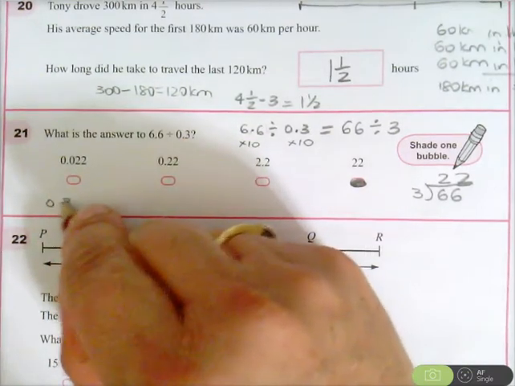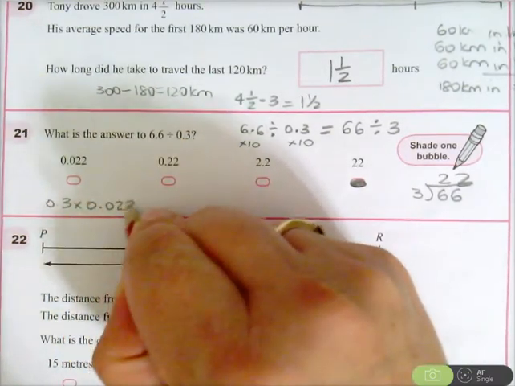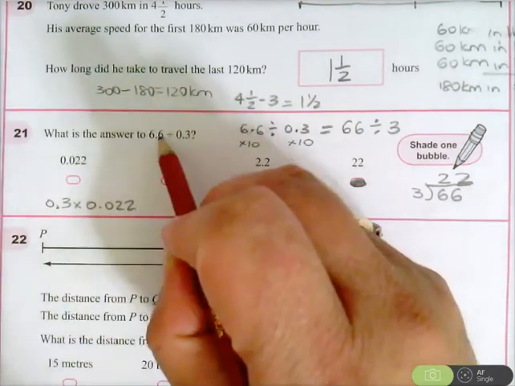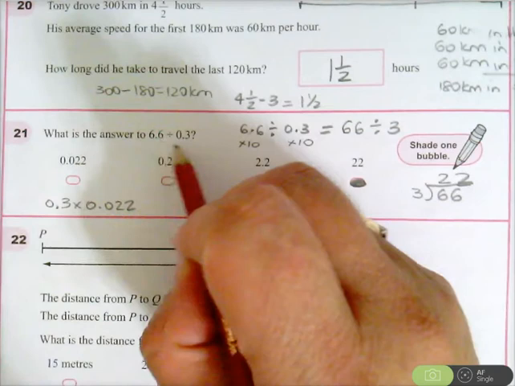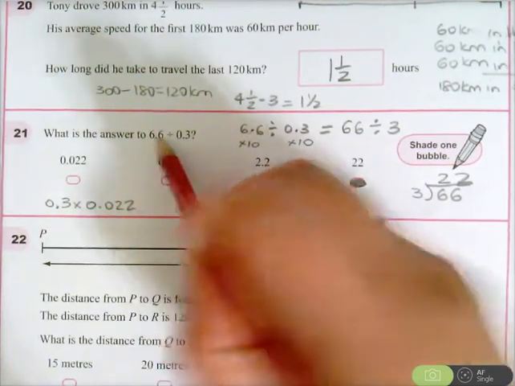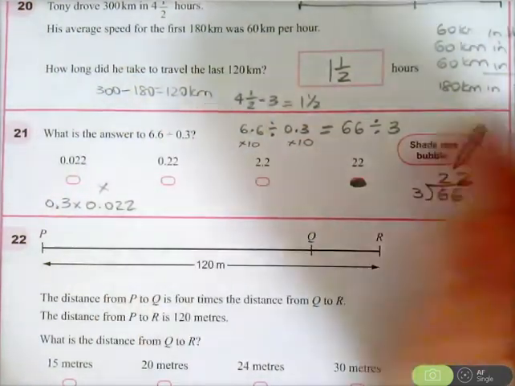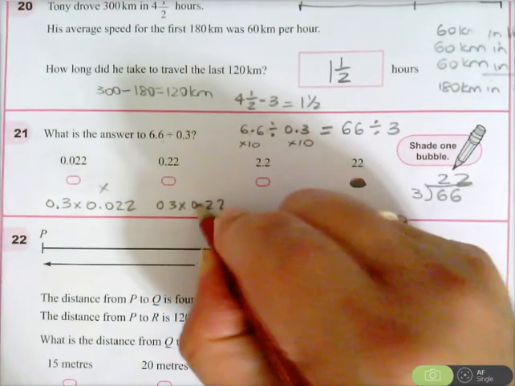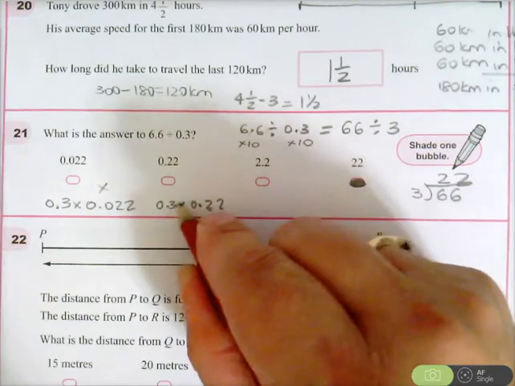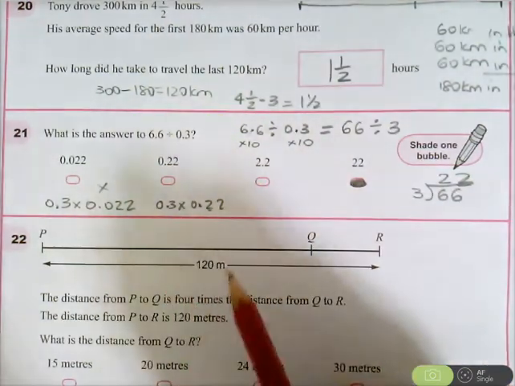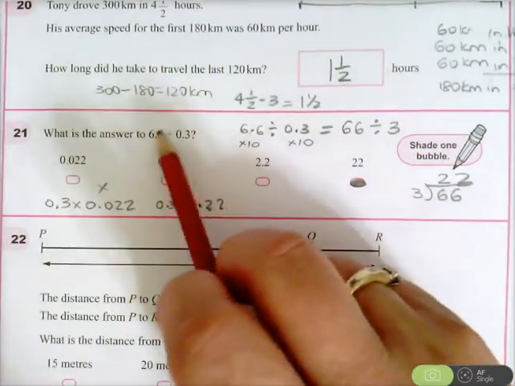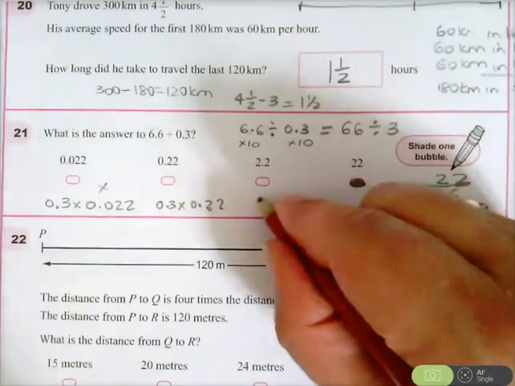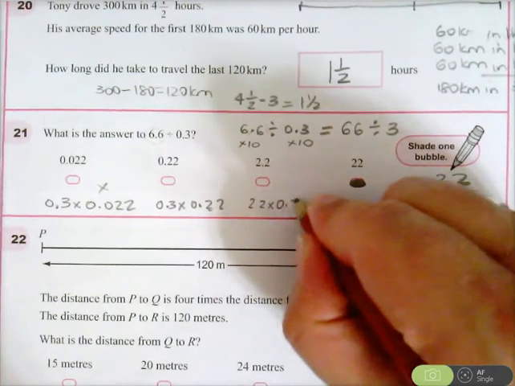If you try that, 0.3 times 0.022, your answer will have 4 decimal places, 4 digits after the decimal point. And this only has 1 digit, so it's not that, okay? This one, 0.3 times 0.22, your answer should have 1, 2, 3. You count how many digits after the decimal point, there are 3. And this only has 1. You might find this more complicated, all right? 2.2 times 0.3.